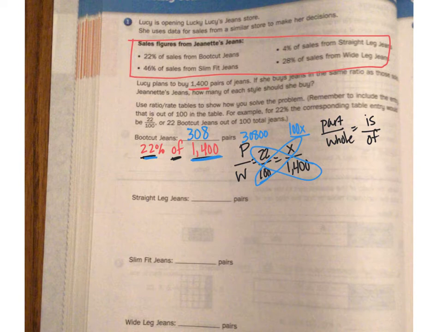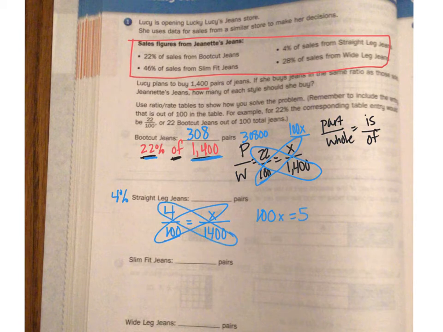If we tried straight legs and did that next, the straight leg jeans was only 4%. So this one's much different. We want 4% of 1,400. So 4% would be 4 out of 100. We want to figure out how many that is out of 1,400. So I'm going to do some cross multiplying again. 100x equals 5,600. When I divide to get x by itself, I end up getting an answer of 56 pairs of jeans. That would be 4% of the jeans, which would be 56.